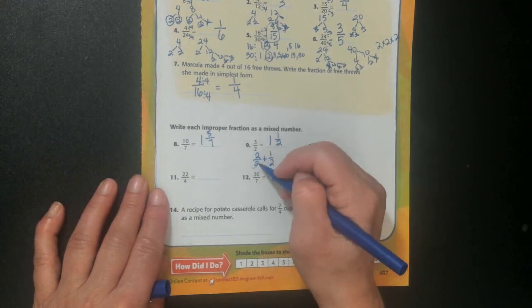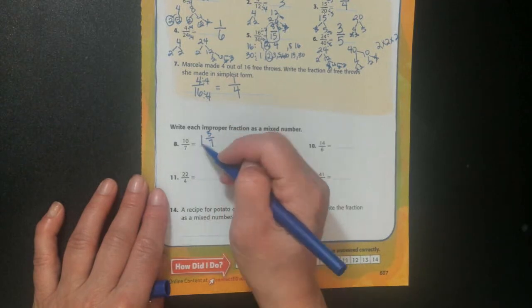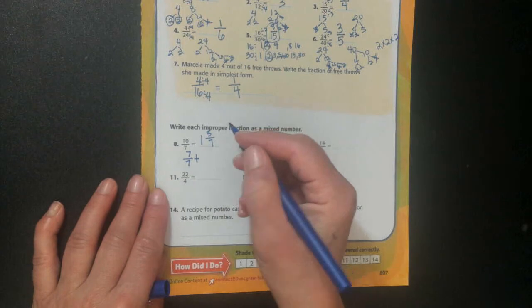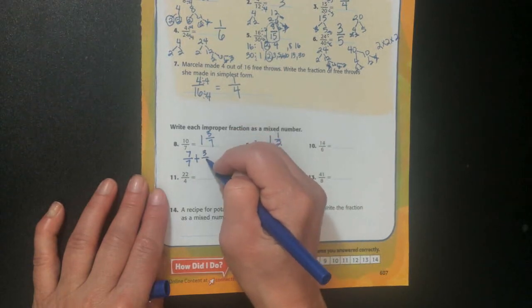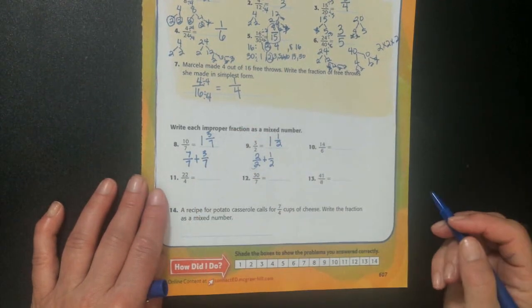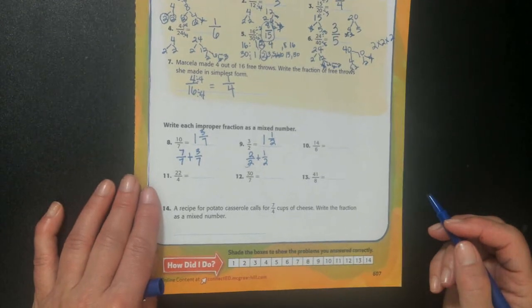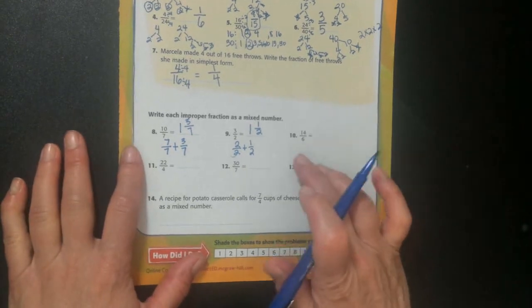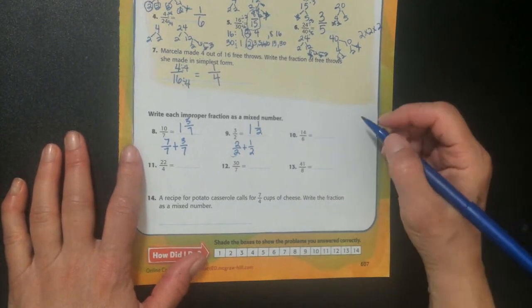Because I turned this one into 1. That's what I did here too, right? 10 out of 7 would be the same as 7 out of 7 plus 3 out of 7. And my answer, 1 3/7. There is a different way I could do this though, which I prefer this way because I have to like think and add, but I would just do this way.